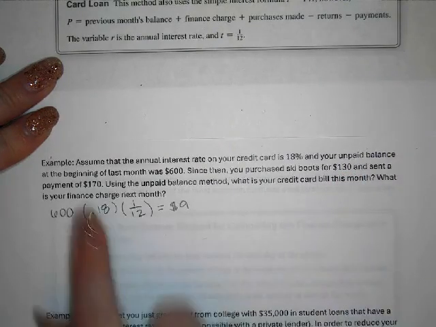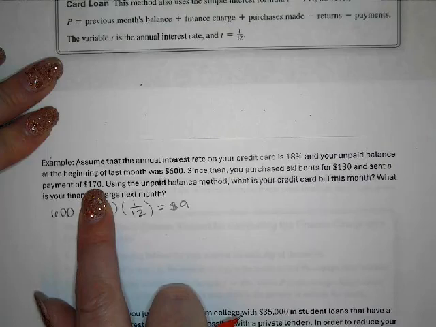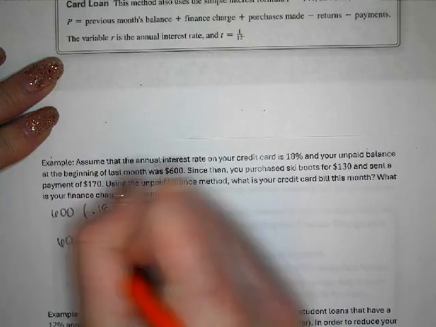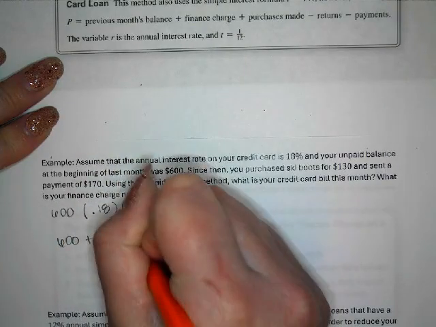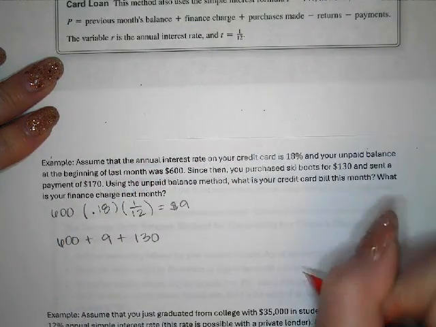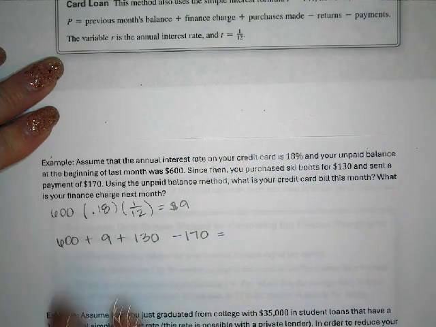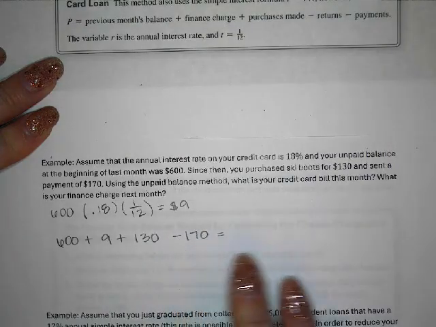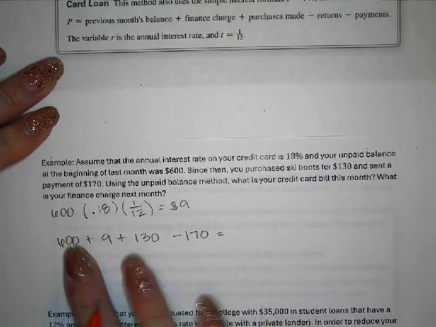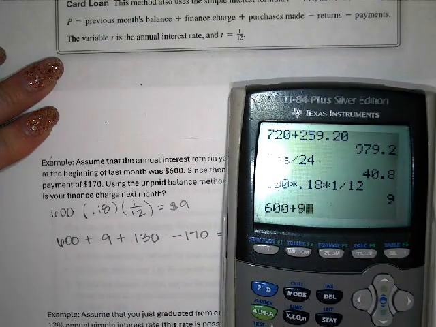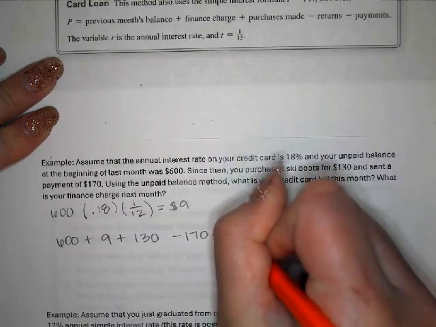But you did send a payment of $170. So we're going to say $600 that you owe, $9 that you owe, $130 that you owe, but you did pay back $170. Okay? Using the unpaid balance method, what is your credit card bill this month? So this is going to be your credit card bill this month. 600 plus 9 plus 130 minus 170 is $569. So this is what your bill is this month.